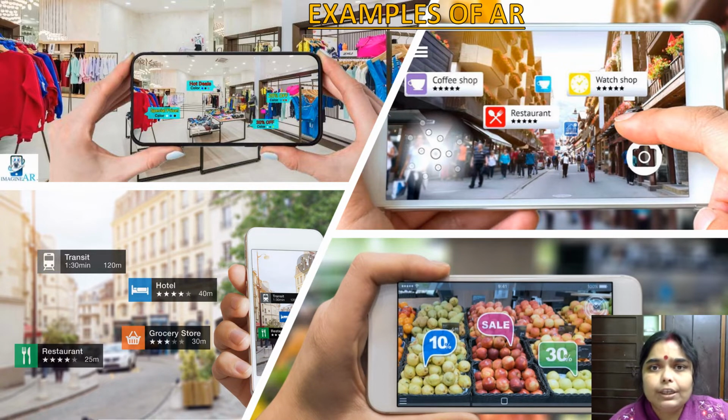And then you can see here also the apples or the fruits, like apples, everything, the price tag has been added. Though the price tags are not there in reality, actually these price tags have been added to the real image of the fruits. So these are a few examples of augmented reality.